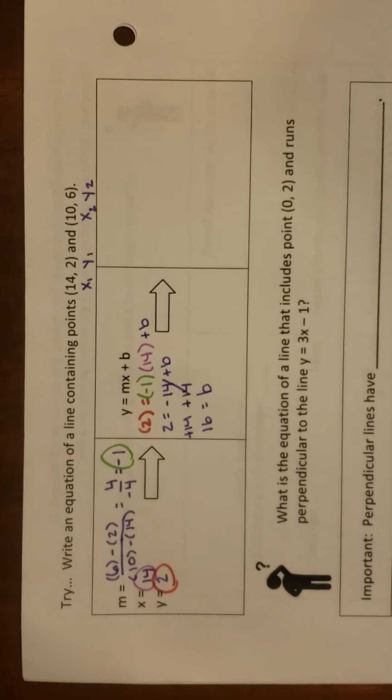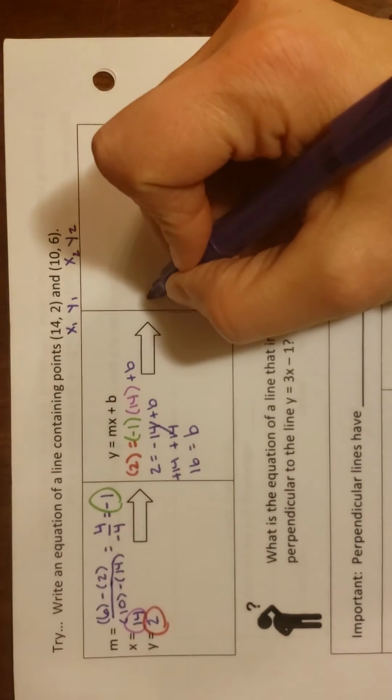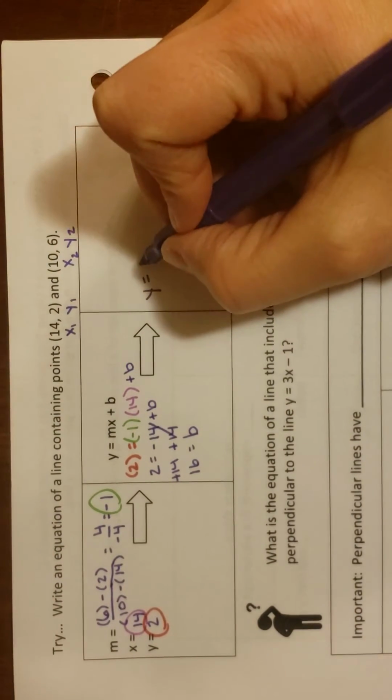And so now we can say, drum roll. That was a lame drum roll. Sorry. I need a snare drum for my lessons. I make things really cool.